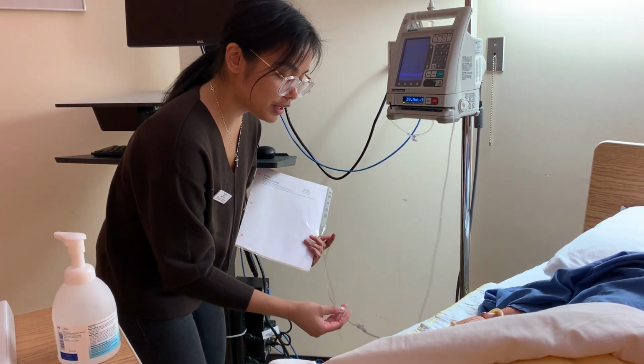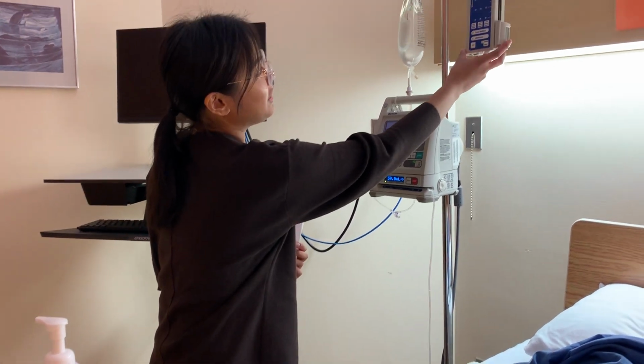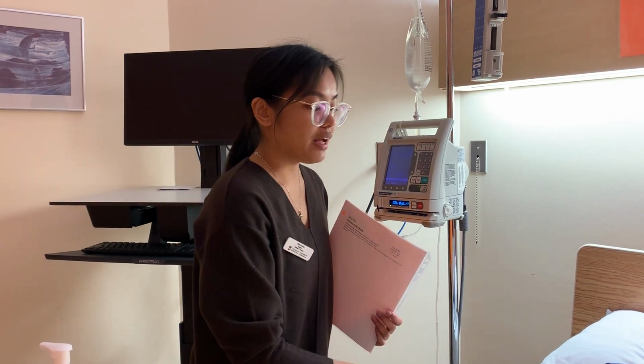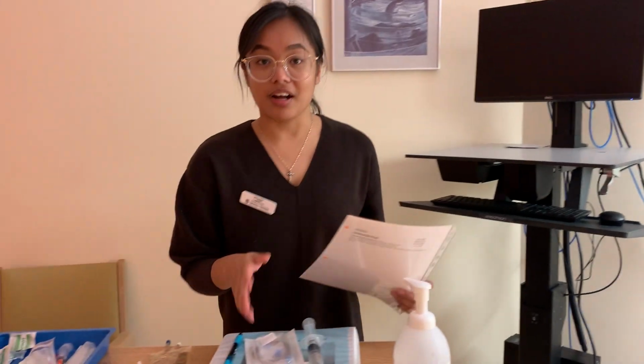There's no clean seclusions. All the clamps are on, and the CIVA pump is working efficiently as well. It's not broken or anything. Now I can go on to my third med check.